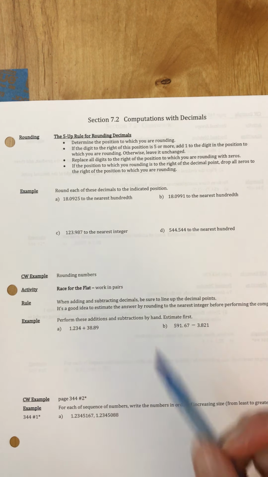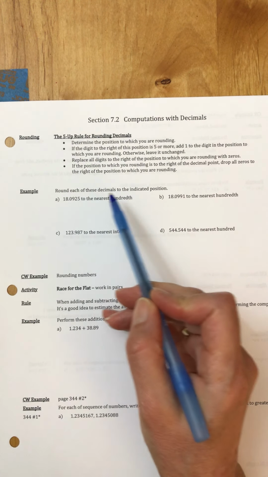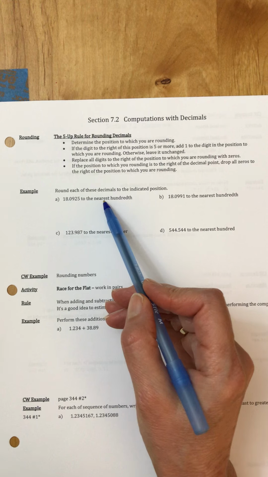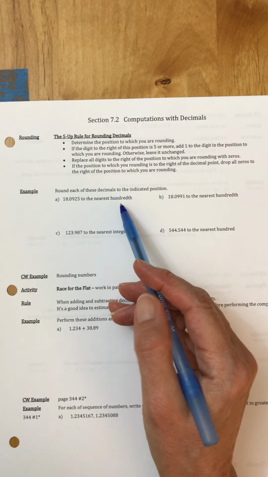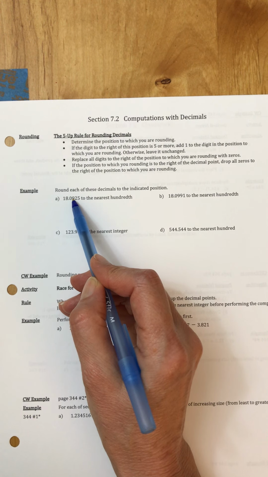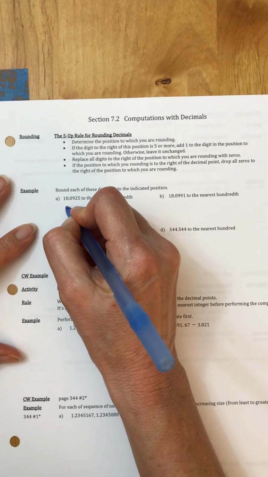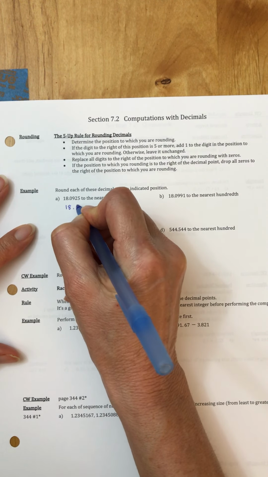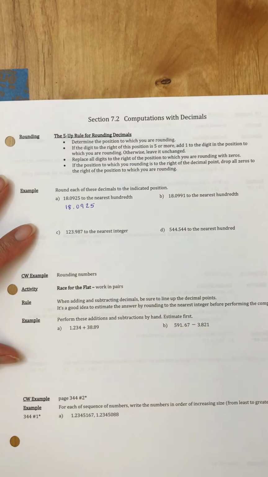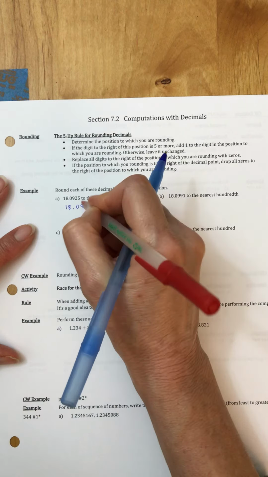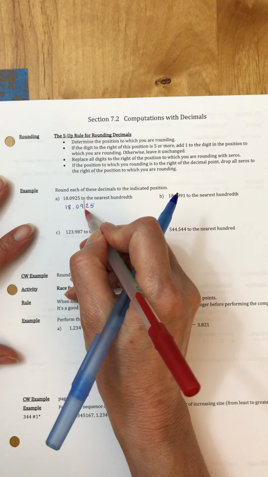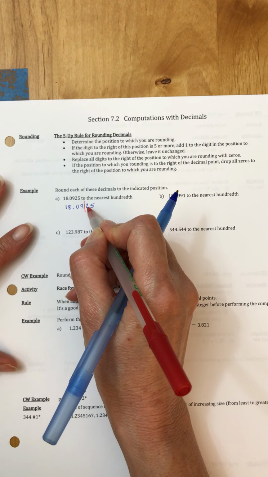So what are we going to do? Well, we're going to round each of these decimals to the indicated position. So it tells us that we're rounding to the nearest hundredth. The first thing we're going to do is start at the decimal point and say tenths, hundredths. Okay, so I'm going to rewrite this number so that I have a little room. Then you are going to say tenths, hundredths, and then draw a line after that. Then you will look at the digit to the right.